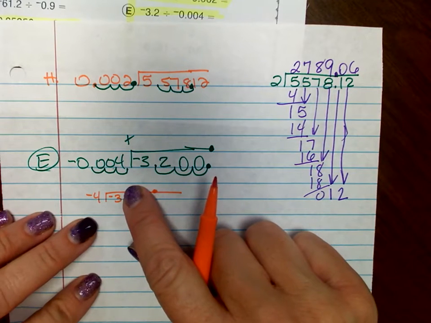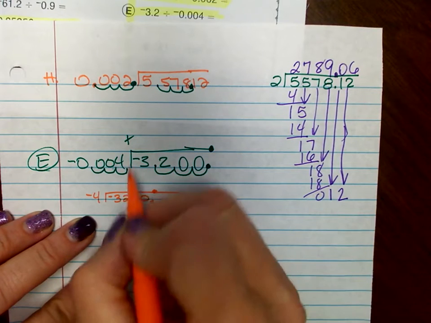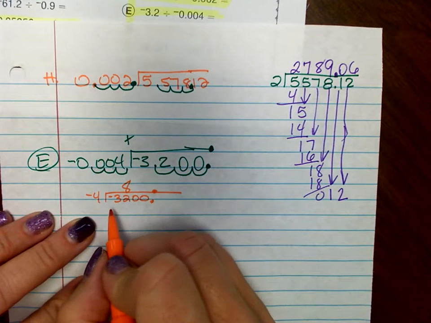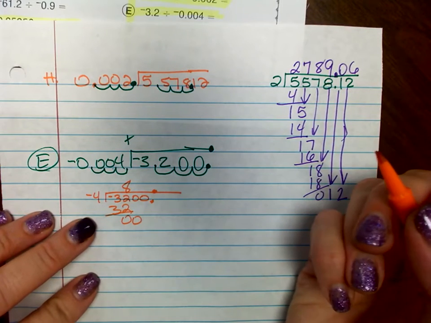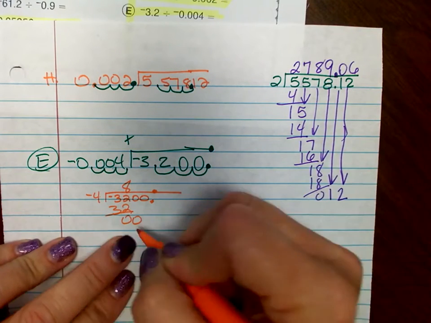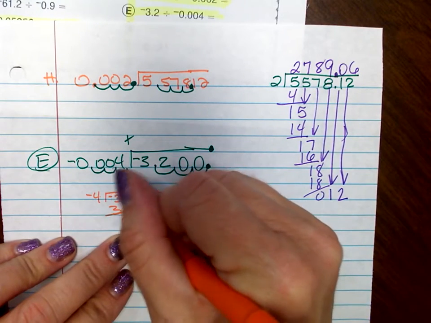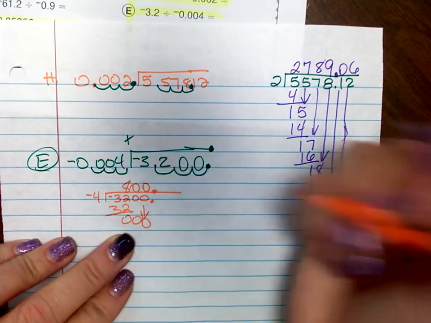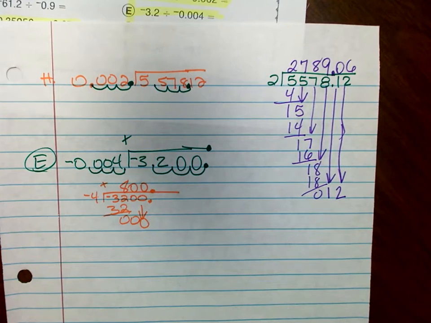No. Can 4 go into 32? Yes. 8 times. 32, 0. Well, you have to finish it out. Can 4 go into 0? Nope. Bring down your other 0. Can 4 go into 0? Nope. And like I said, negative divided by a negative becomes a positive. So your answer is positive 800.